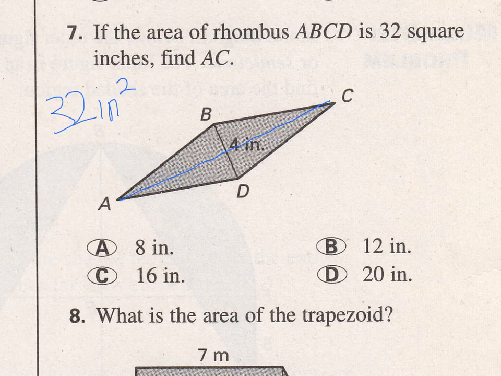So use your area to find the area of that rhombus, and to find what this other diagonal would be. Because remember, these diagonals cut each other in half. So if I run that blue line across, that means this guy's now 2 and this guy's 2, because 2 and 2 make 4. All right.